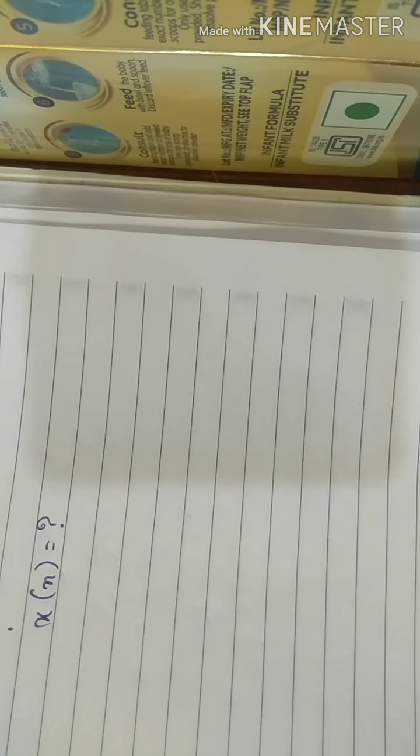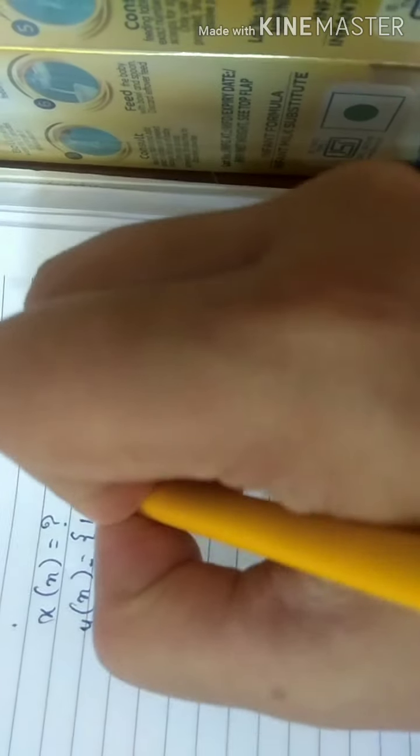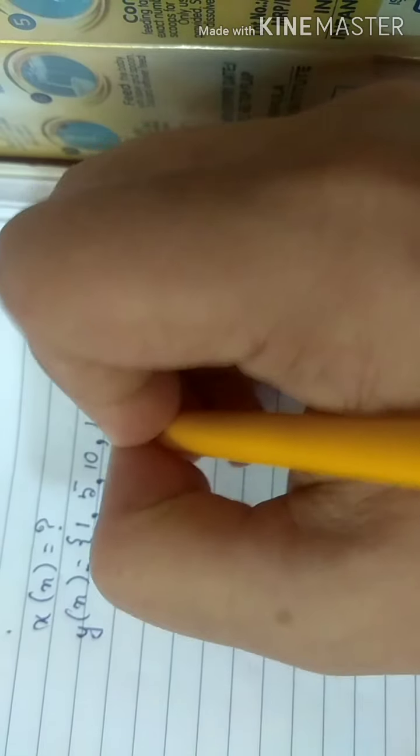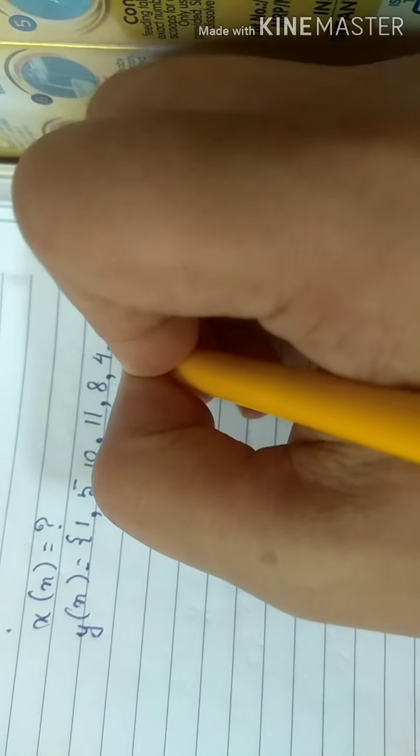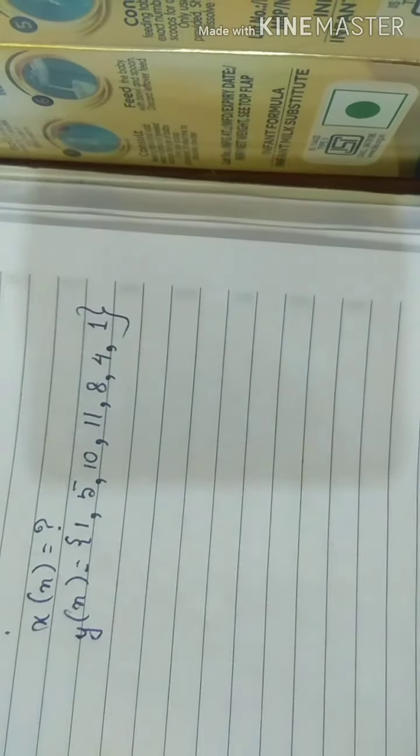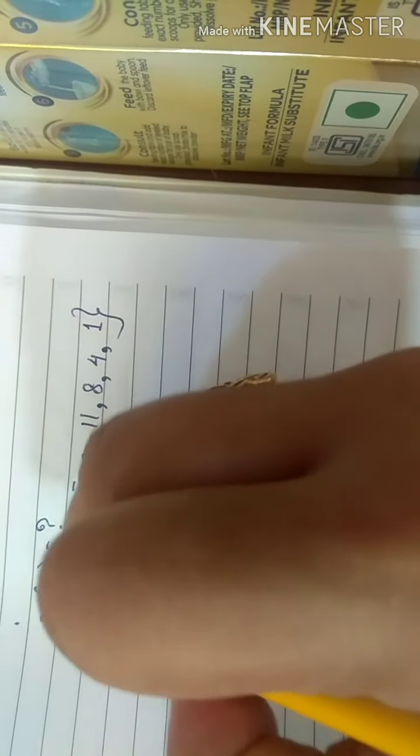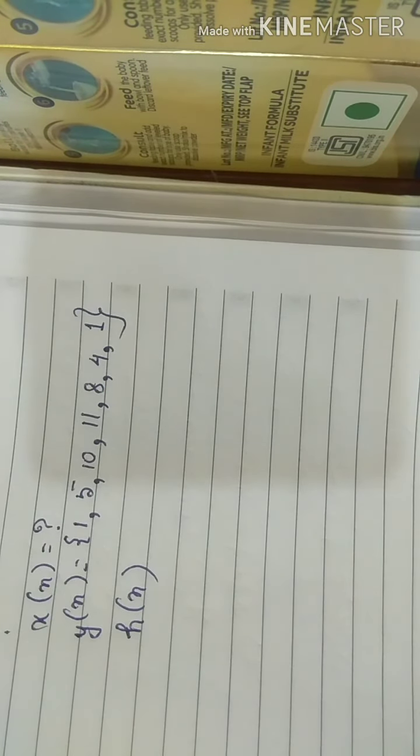Let us say you are given a problem where you have to find out the input signal x[n] that will generate the output sequence y[n] = 1, 5, 10, 11, 8, 4, 1 for a system whose impulse response h[n] is equal to 1, 2, 1.